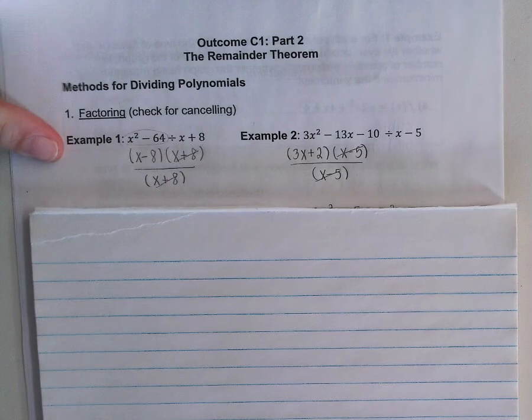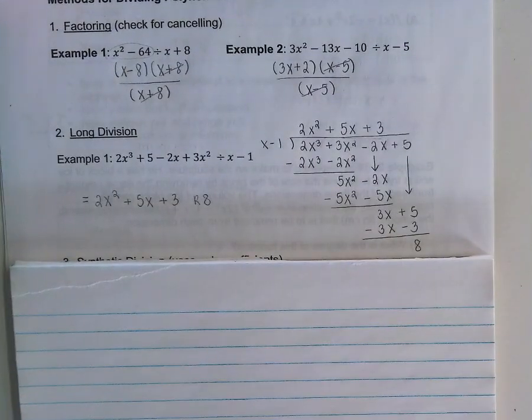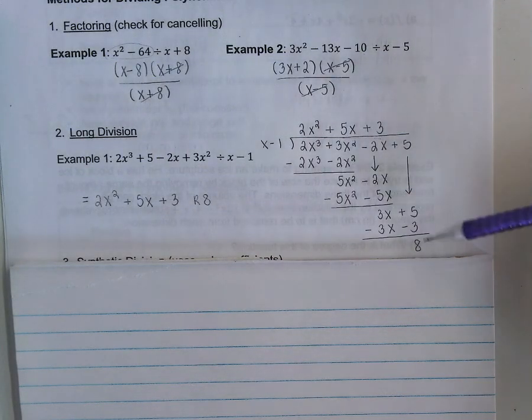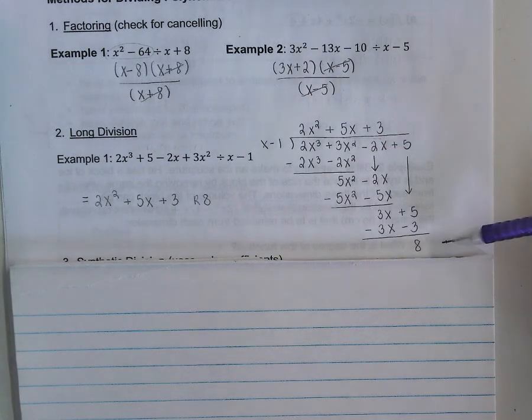Now, another method that you can use for dividing polynomials is long division. So some of you may have learned long division when you were in elementary school. And what I'm going to tell you is that long division for polynomials is not the most efficient method. So I've included the method in your notes for you to take a look at. If you're familiar with long division, you should be able to follow along with this method.